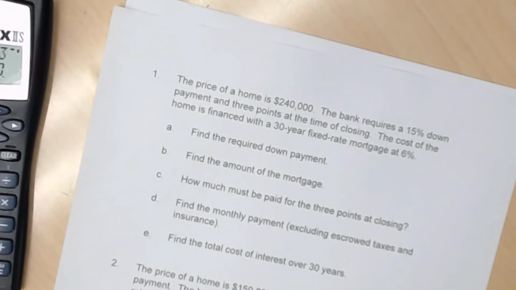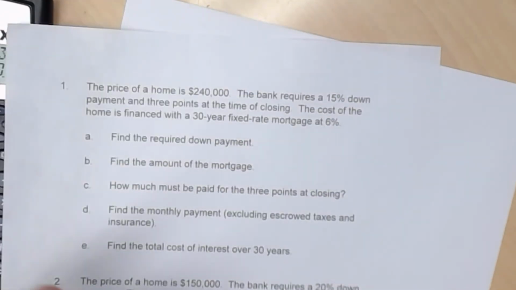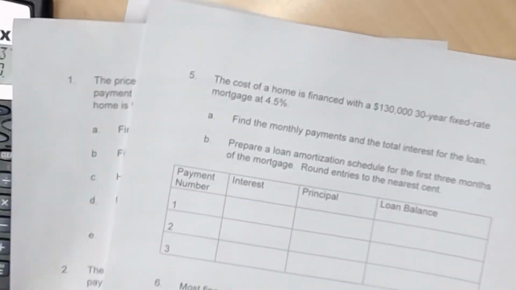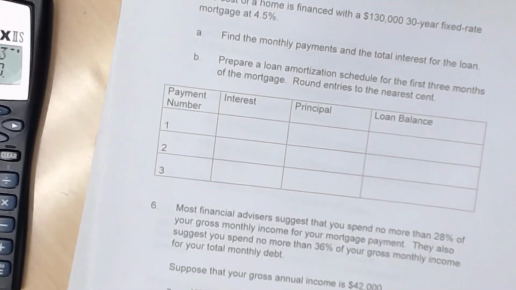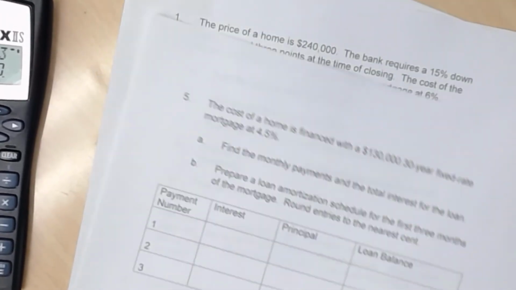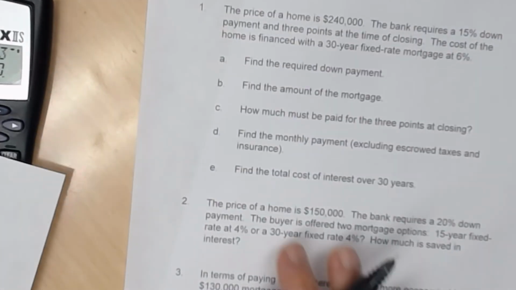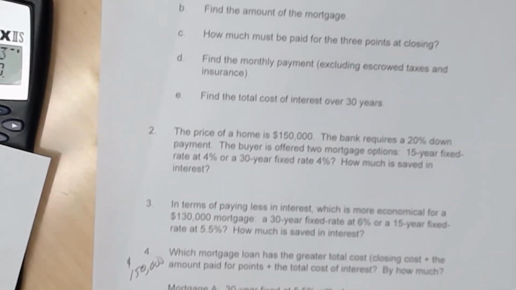All right, so that is number 4. Okay, now for 5 and 6, I'm going to go ahead and put that in a different video because it's going to take a little bit longer for this as well. All right, so that's going to take care of problems 1 through 4.